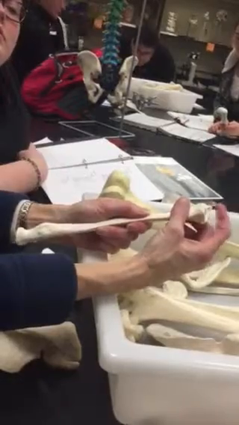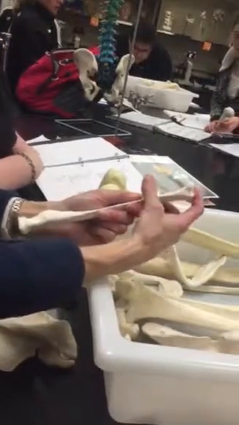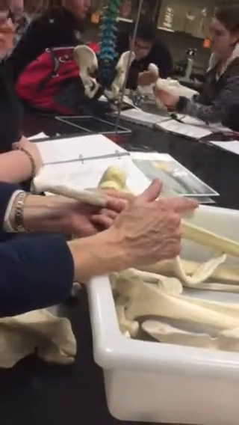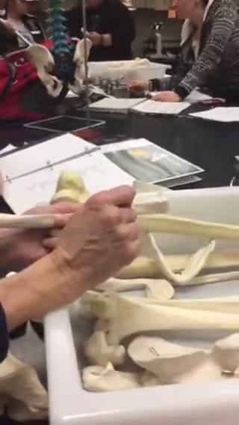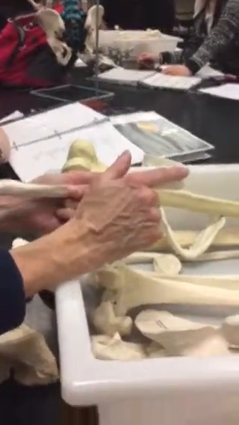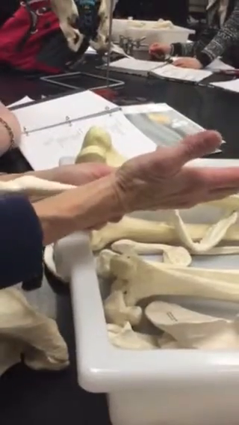Okay? On the other end of the bone, we have this little pointy projection here. That's called the styloid. And on the opposite side from the styloid, we have this little notch. That's the ulnar notch. Anywhere where you see one of these little notches or little flat surfaces, it means there's another bone that's going to articulate next to that.